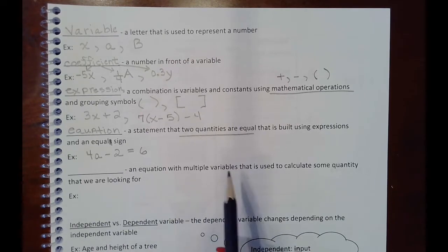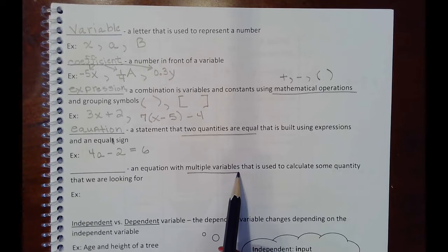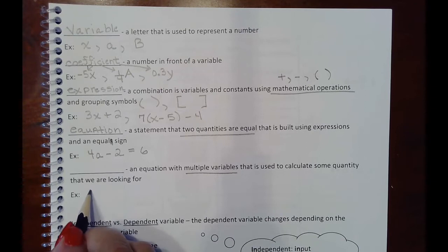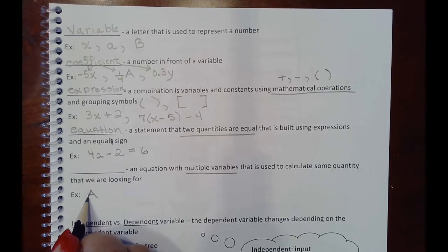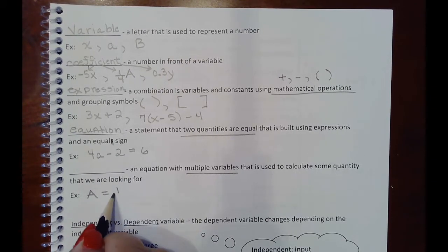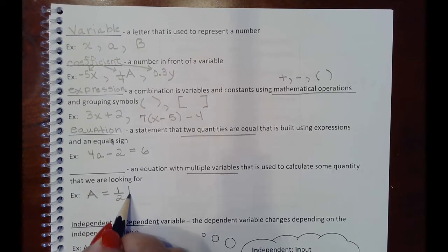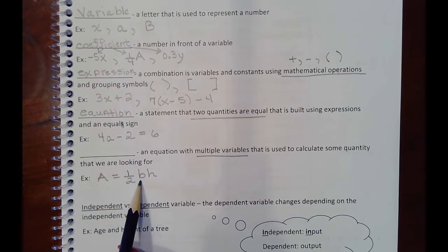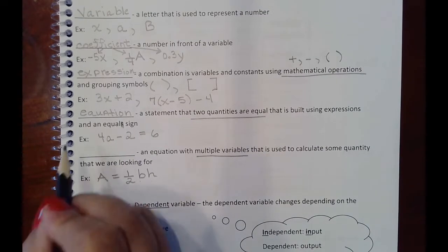An equation with multiple variables, more than one variable. So far I've been giving you expressions and equations with just one variable, but if it turns into something like this, this would be what we call a formula. Notice that there's the variable a, but there's also the variable b and h.